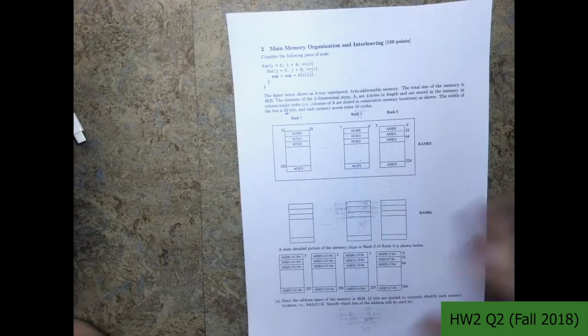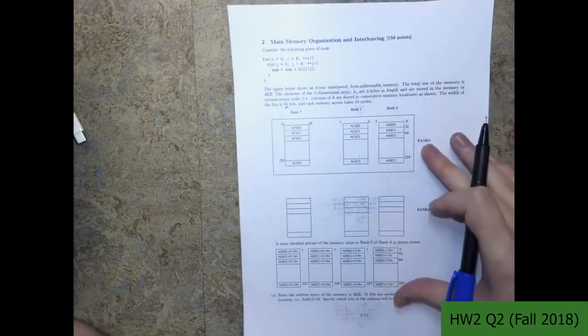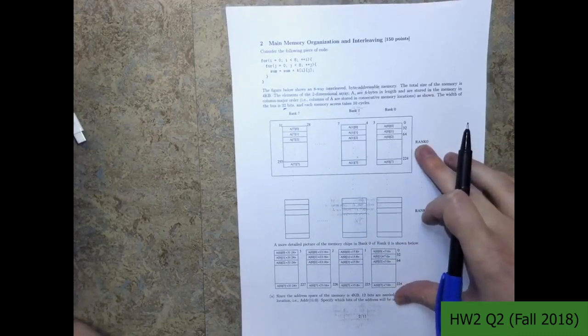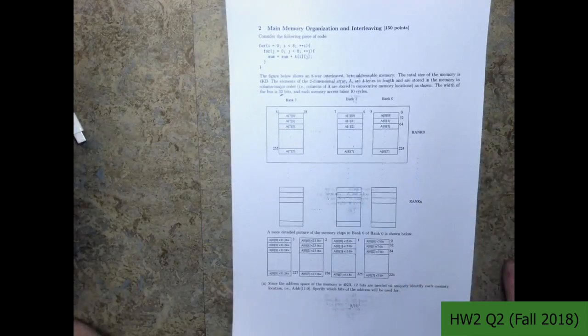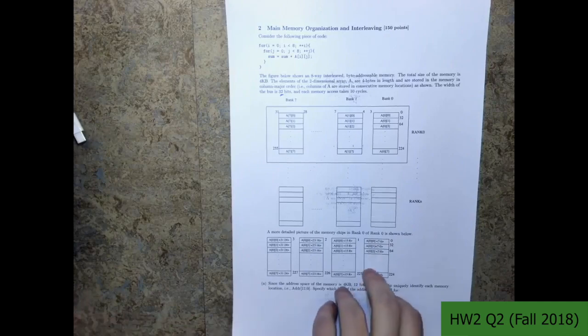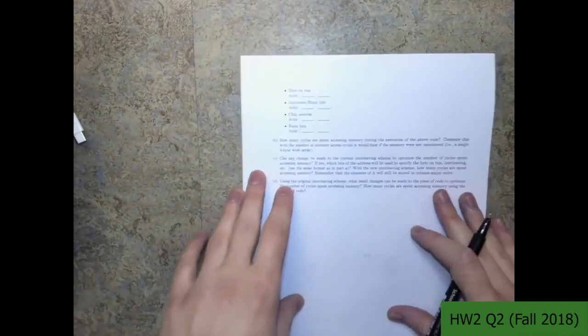So those are all the information provided in the text, but there's also some information in this picture that you will need to take into account. Okay, so the first question is, since the address space of the memory is 4 kilobytes, 12 bits are needed to uniquely identify each memory location, each byte, because we are addressing bytes here, and specify which bits of the address will be used for what. And here you have some space that you need to fill.